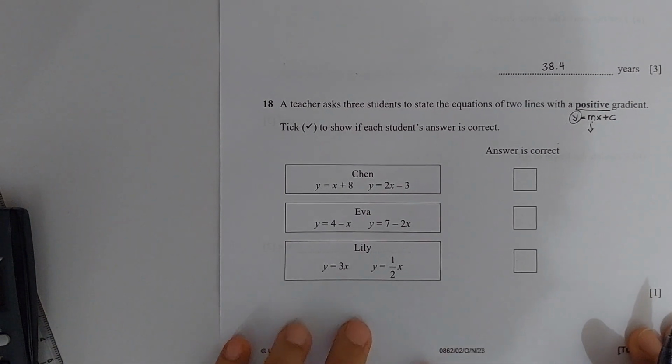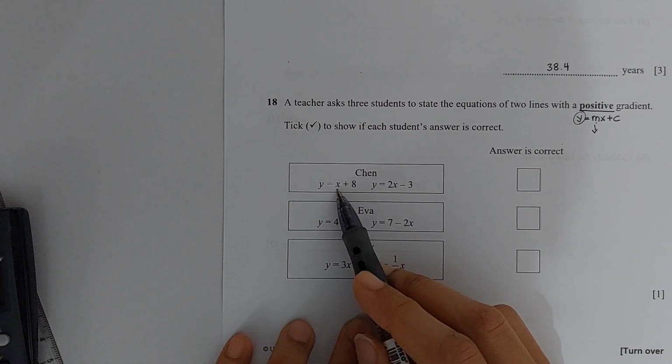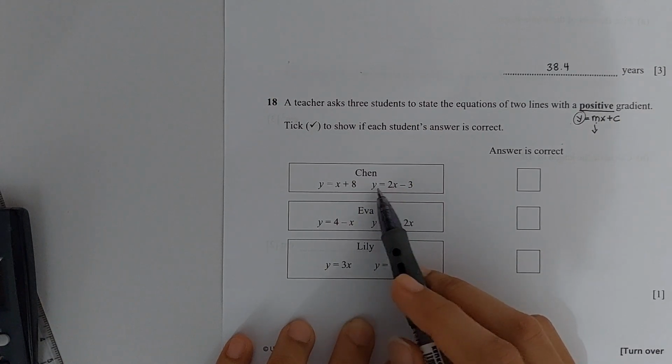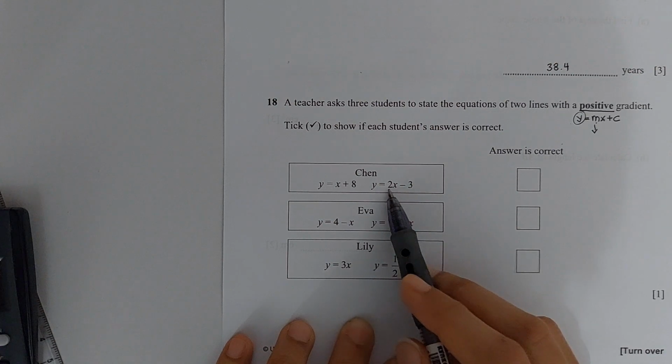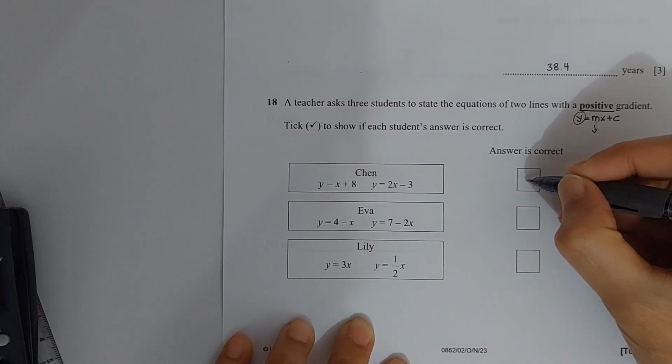Okay, so we will check here. For Chen, y is equal to mx plus c. So the coefficient of the x is 1. So this one is positive gradient. Y is equal to 2x minus 3. Y is equal to mx plus c, so m is equal to 2. 2 is positive, so this one is correct.